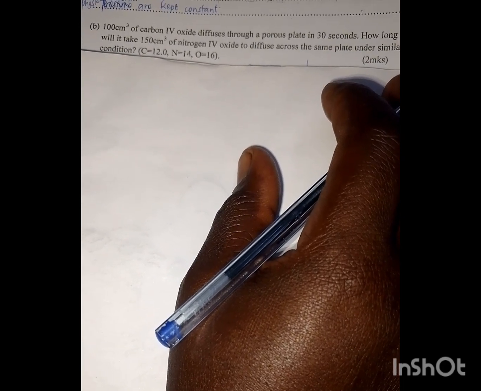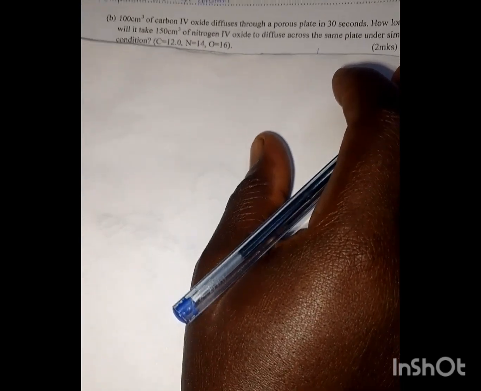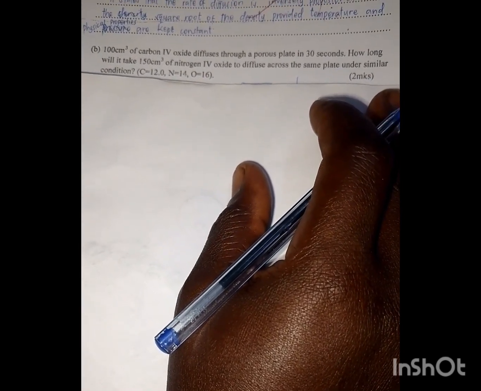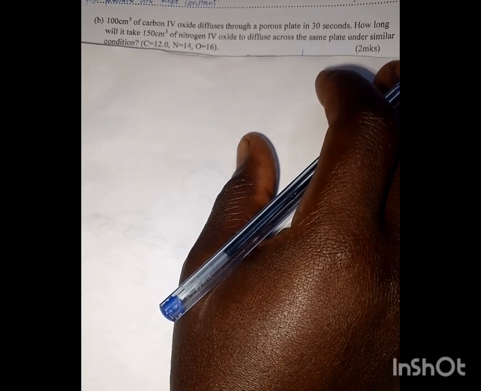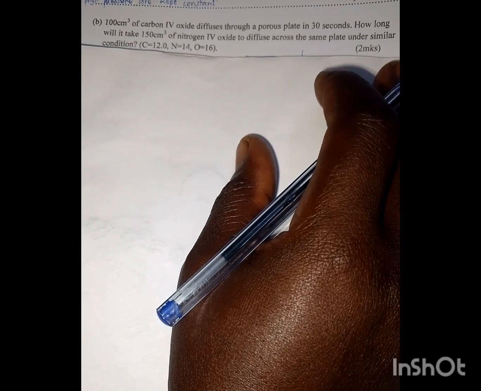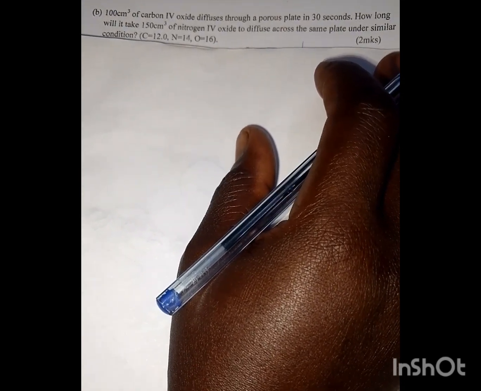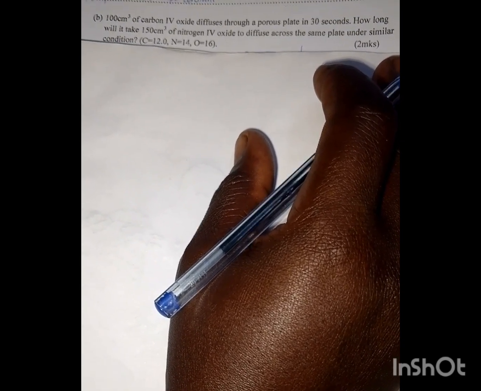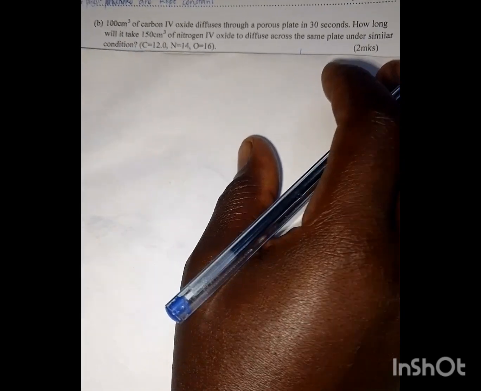So you remember Graham told us that under the same conditions of temperature and pressure, and here the conditions have been kept constant, similar conditions. But we are having 100 cubic centimeter of carbon dioxide against 150 cubic centimeter of nitrogen dioxide. So I'll use method 1, where we are going to compare their times of diffusion.